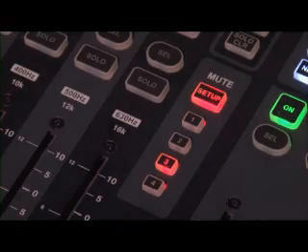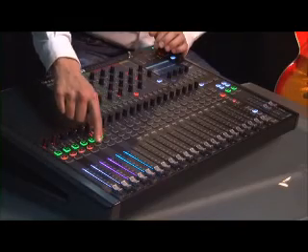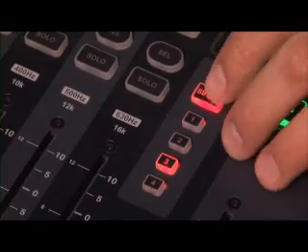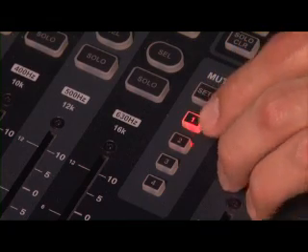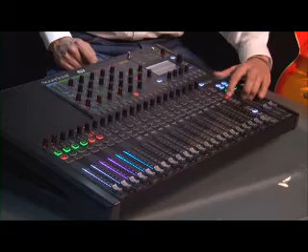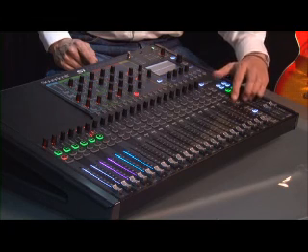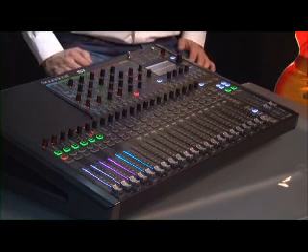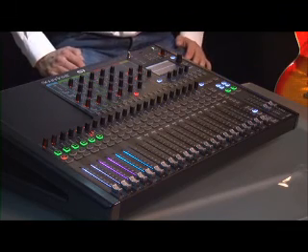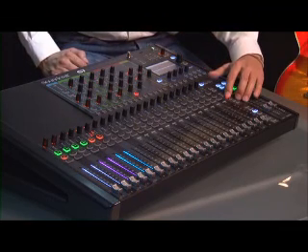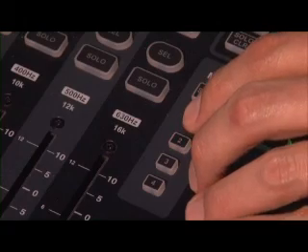For mute group 3, once set up, pressing the mute master will mute the channels. This is ideal for assigning to things such as the effects returns when you want to mute these during a spoken period.